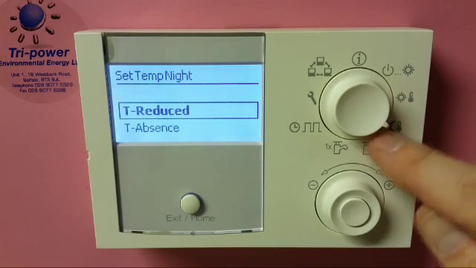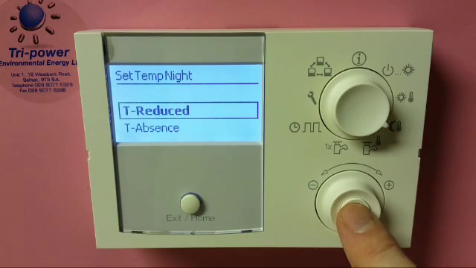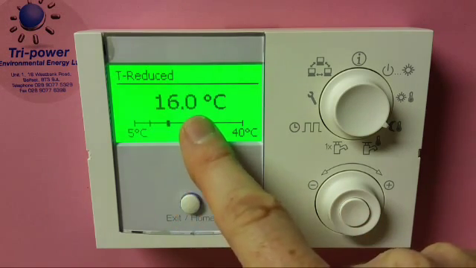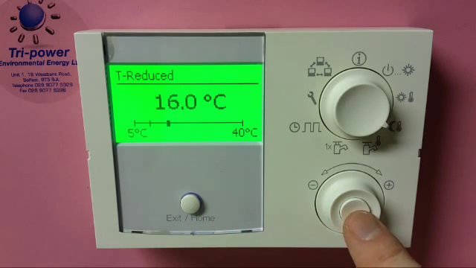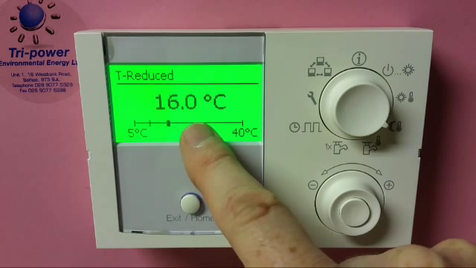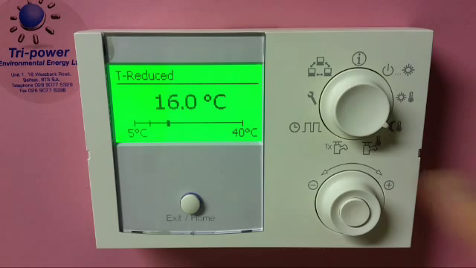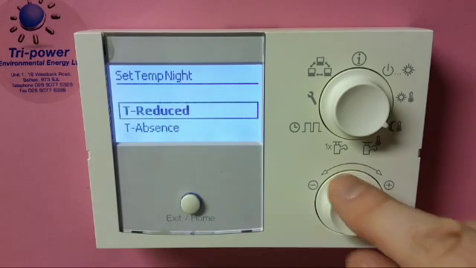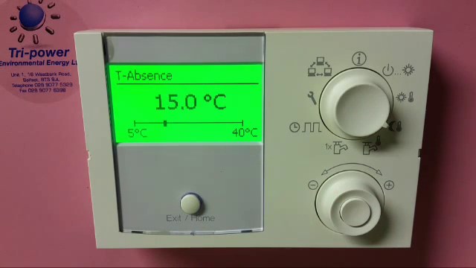On the next one, you have a setback, reduced and absence. Again, if we press reduced, this is a temperature that we tell the system that when it's outside of a time clock period, don't let the house or the building drop below 16 degrees. Once it drops below that, or if it does, the boiler will automatically kick in and bring it back up to temperature. The absence is basically the same thing, but say when you're on a holiday or you're in standby mode, that the house doesn't drop too much in temperature.